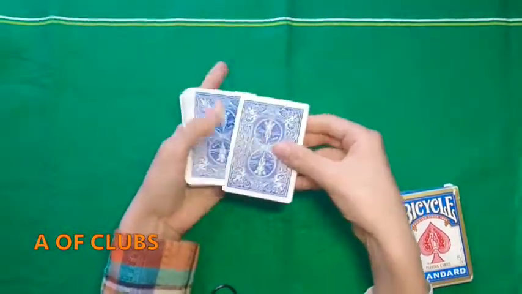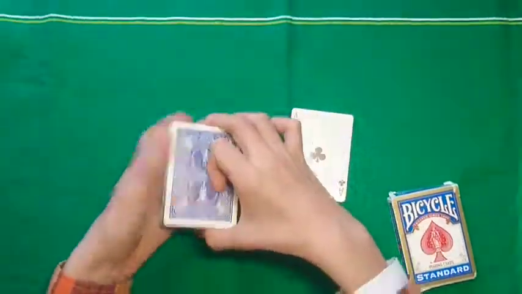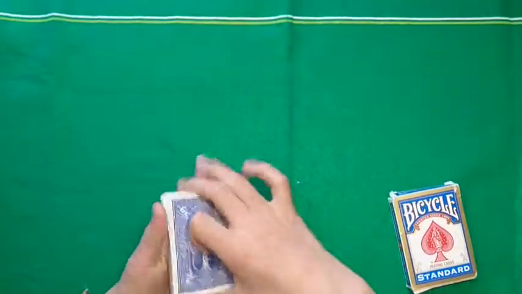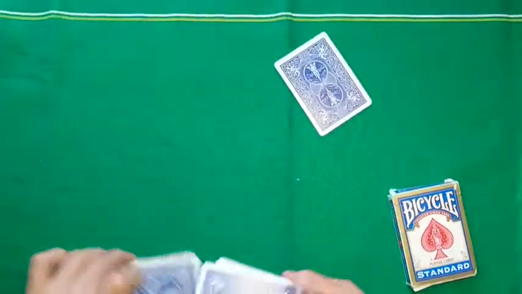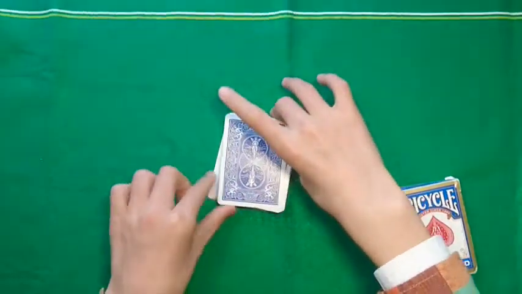And now we have the selected card at the top, and we can do whatever we like. So we can finish it by presenting the deck saying it's at the top. Maybe we could do a spin out like that, and it's at the top. There are a lot of things you can do with the card now being at the top.